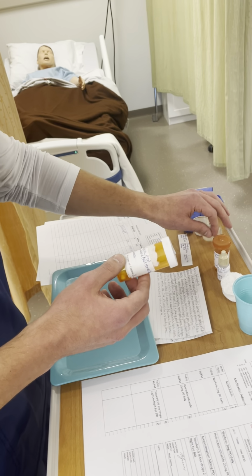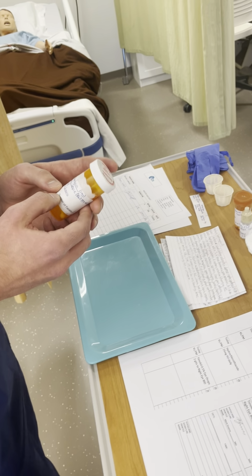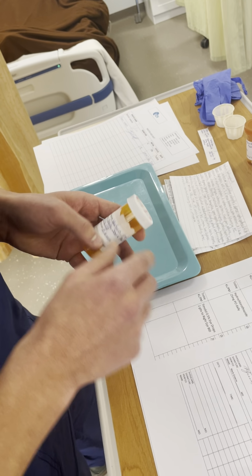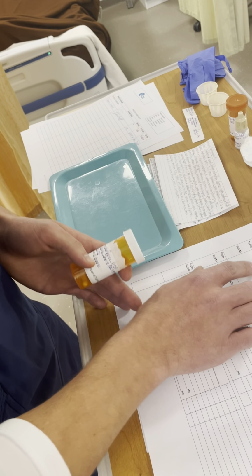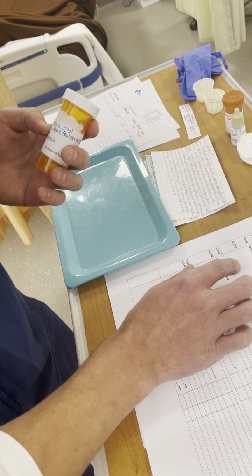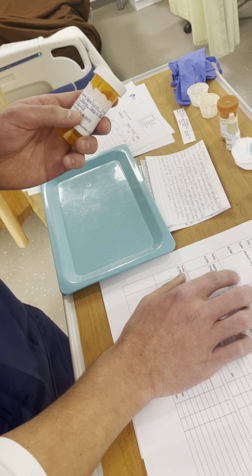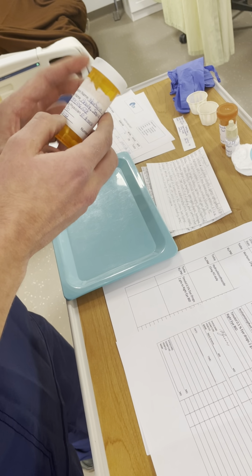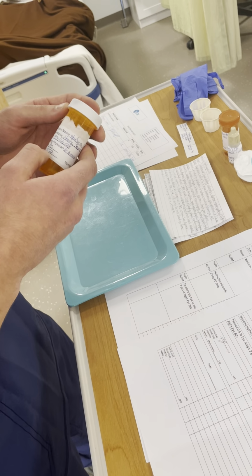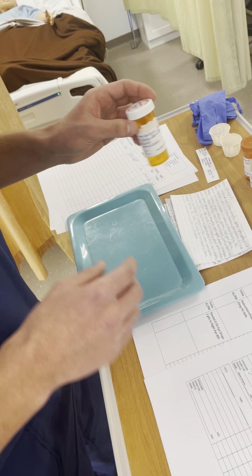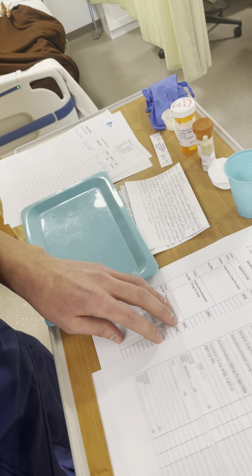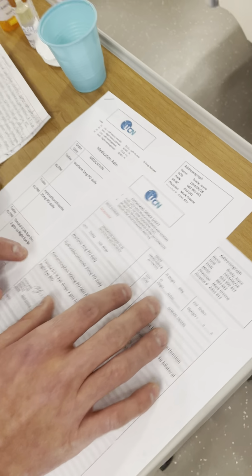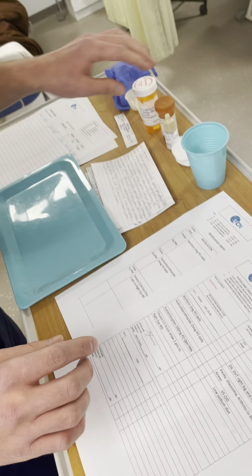So just to check, we have our warfarin here. These are 1 milligram tabs. So today we're going to be administering 2 milligrams, Miss Joyce, so that'll be 2 tabs. Same name, birth date, and we have our expiry, which is next year, so that's good. And also just note that Miss Brady has an allergy to morphine, and none of her drugs today affect that.